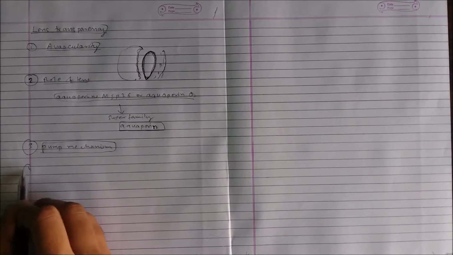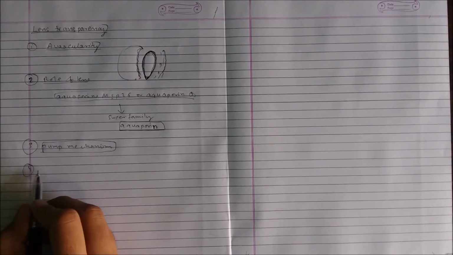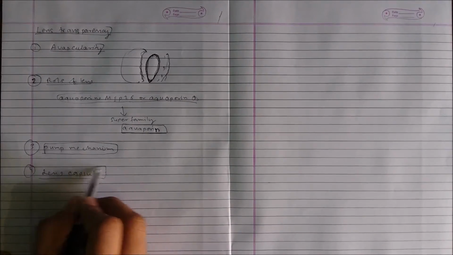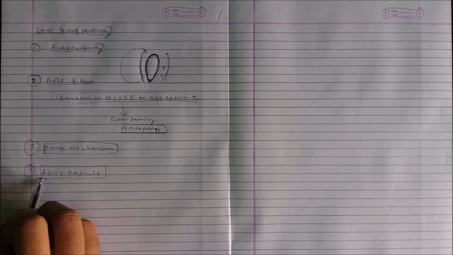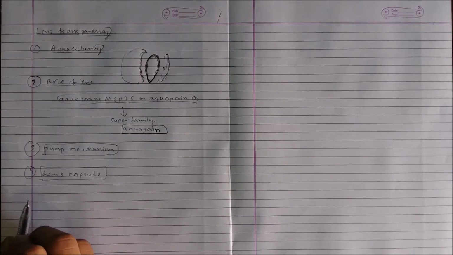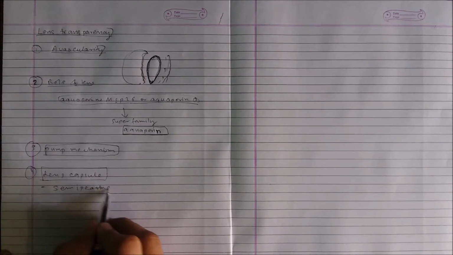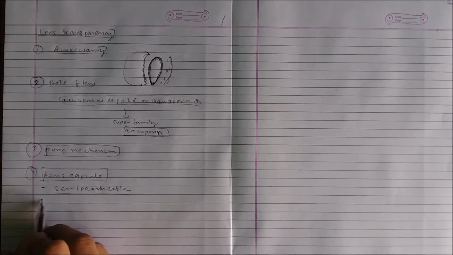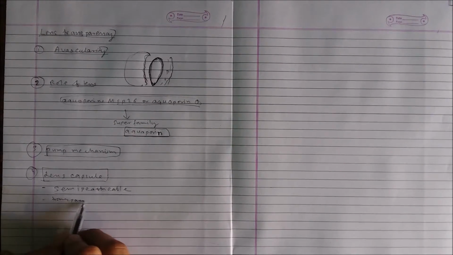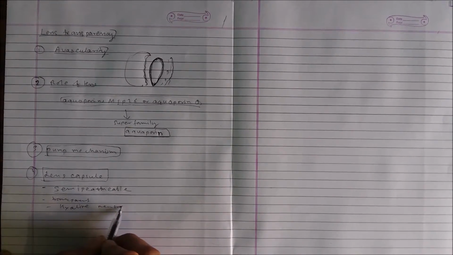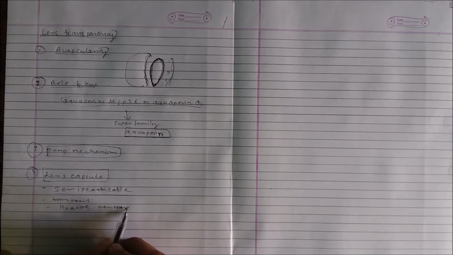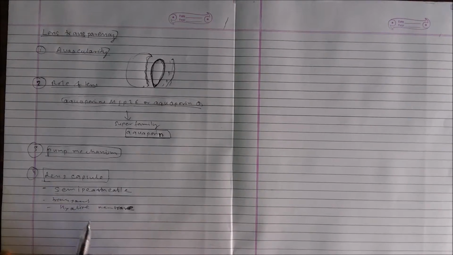Okay, and the fourth reason is the lens capsule. As I already told in the previous lecture, the lens capsule is a transparent hyaline membrane structure. Yes, it is transparent. It is also semi-permeable. Semi-permeable, transparent, and hyaline membrane. So it also helps the lens to retain its transparency.